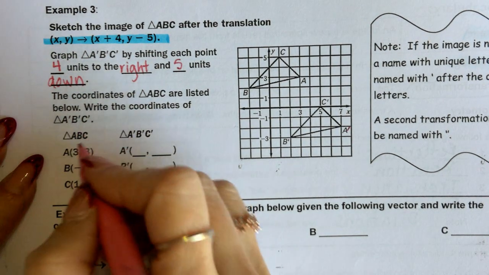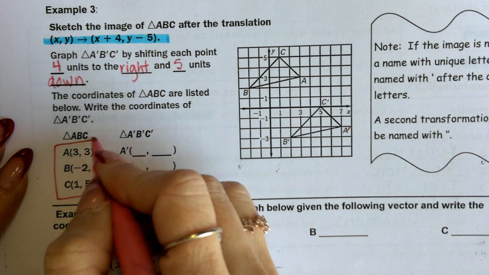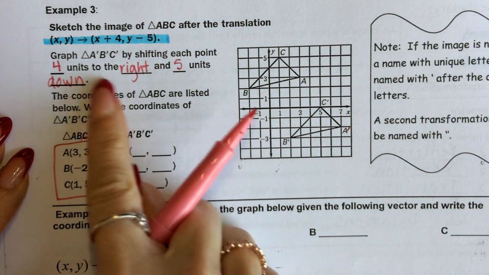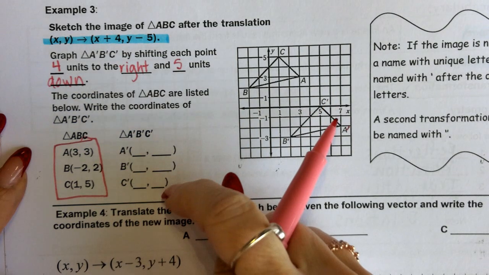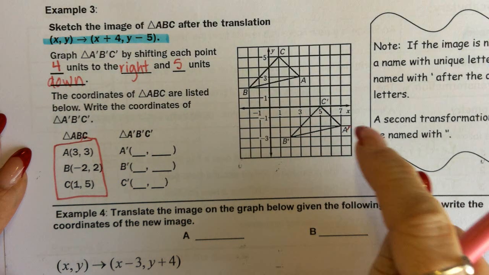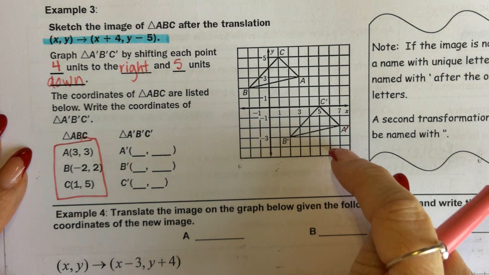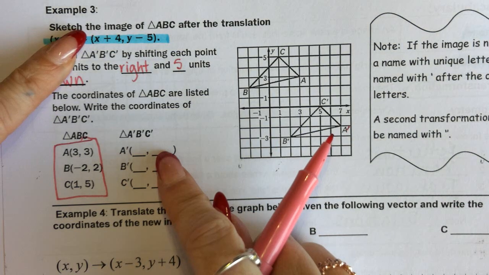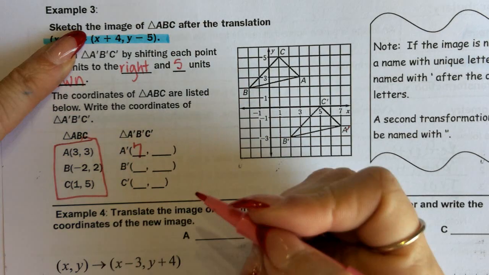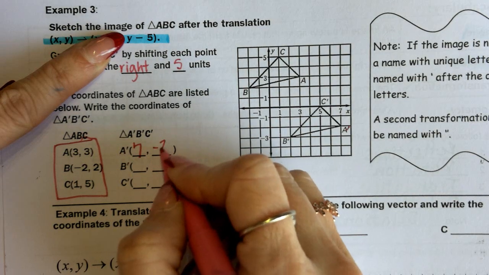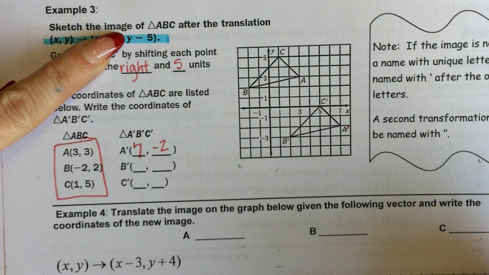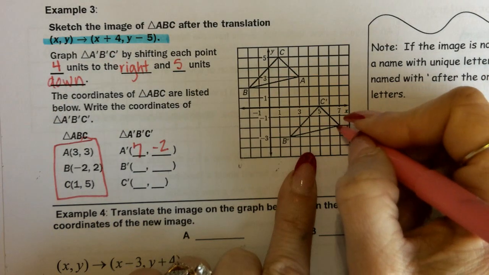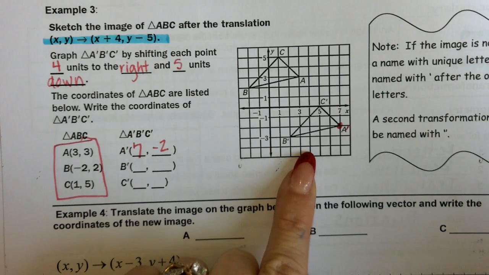So here are my original coordinate points. I could just do the math and write in the new points and then plot them. I could read the new points off the graph, whatever I want to do. But for this one, A prime is x plus 4, so 7. Y minus 5, negative 2. That's me doing it with math. Or I could have gone over here and I could have read that coordinate point.